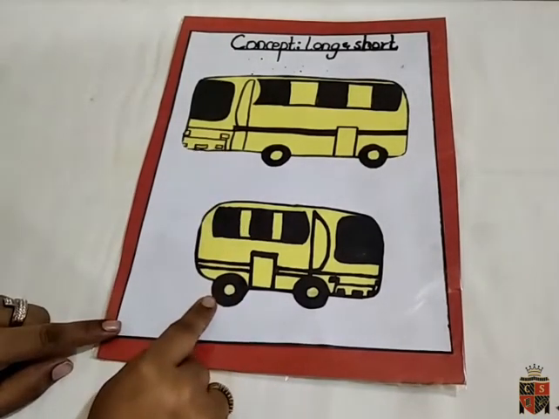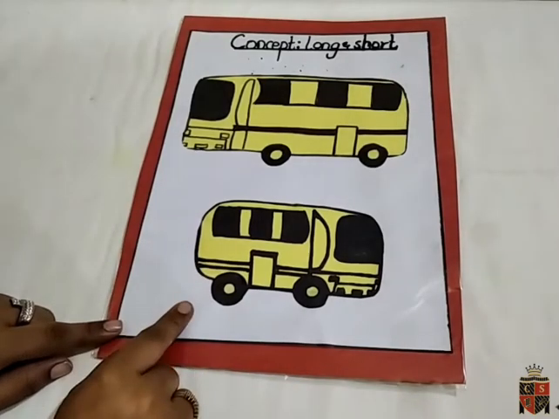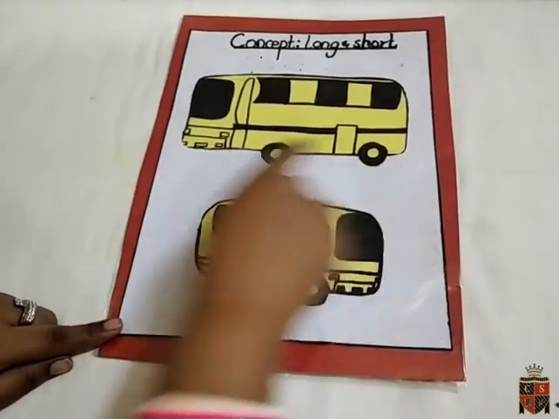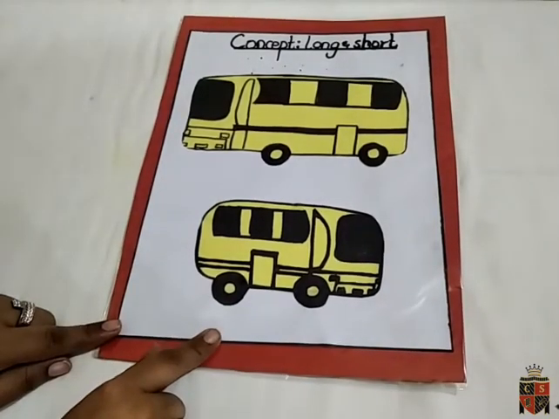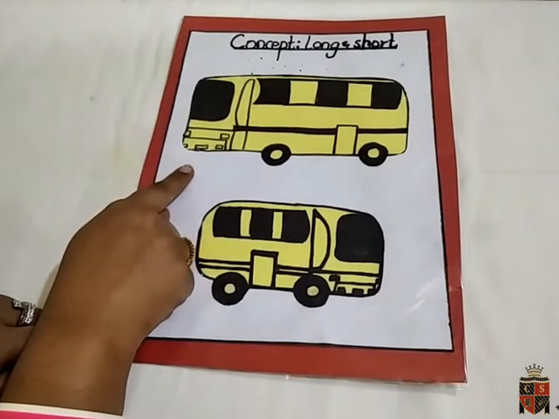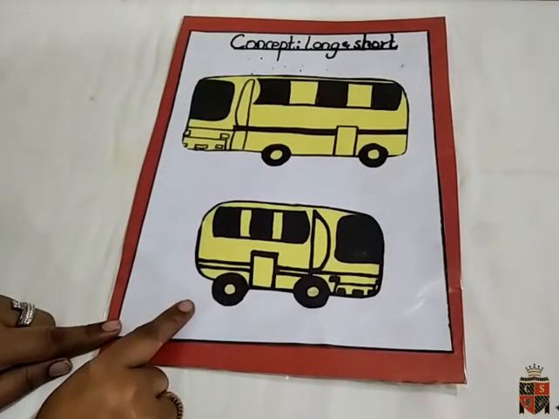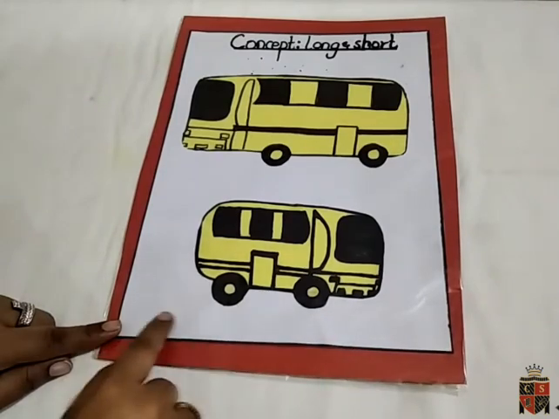If we compare these two buses, we know that this bus is longer than the other one. So it means it's a long bus. Then this bus is a short bus.